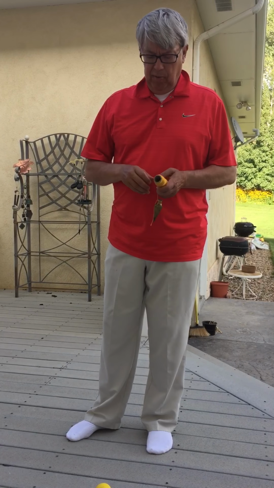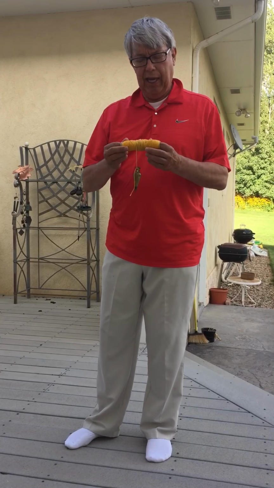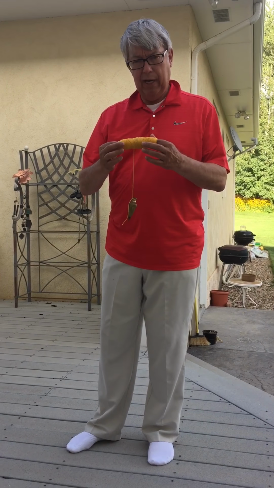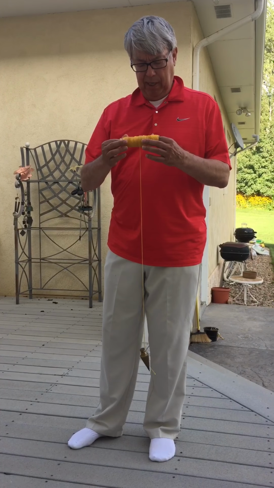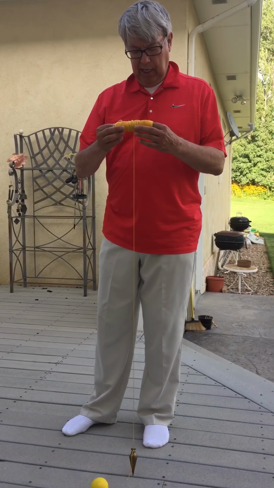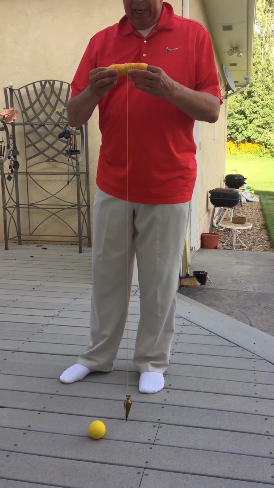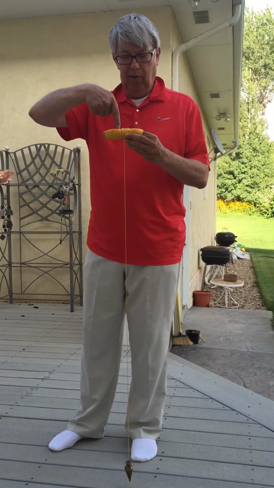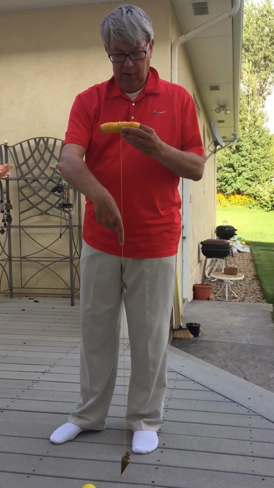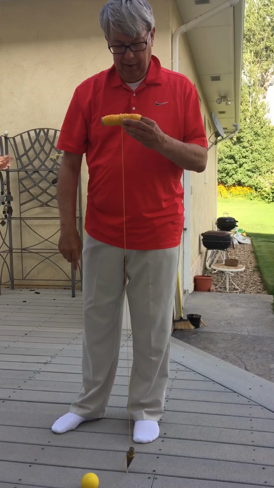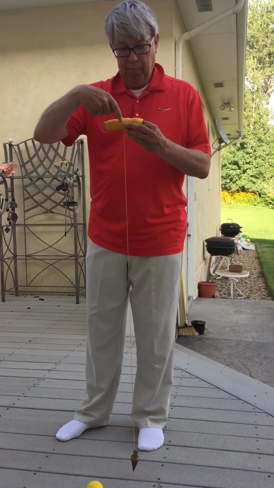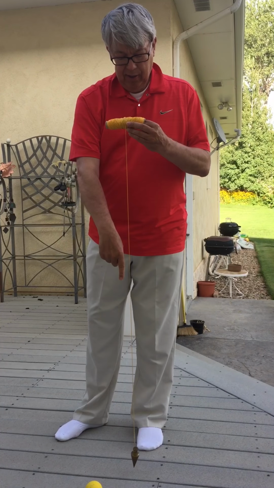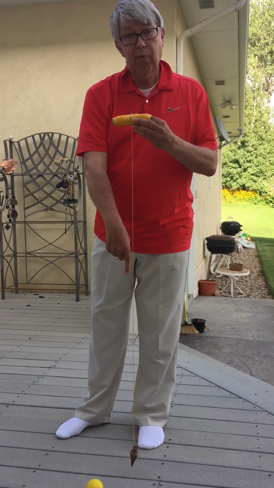And to be able to define that direction, what we do is put a weight on a string and drop it down. And what you see is that the weight falls toward the center of the earth, and when it stops swinging, I know exactly where the center of the earth is. It's exactly down that line right there, going from my hand down to the weight. The center of the earth's down there, and that's the way gravity's pulling.